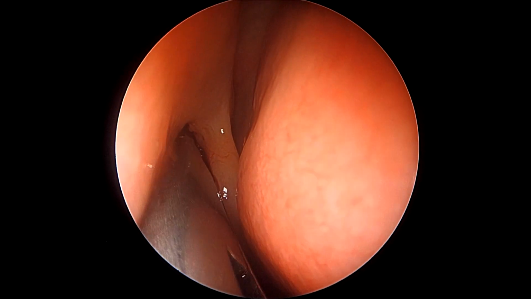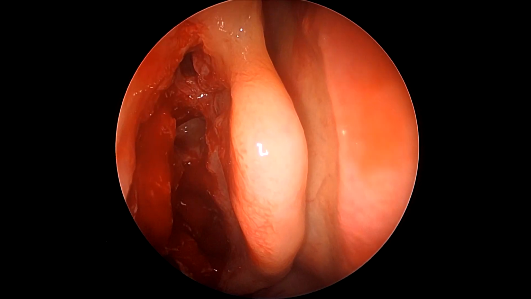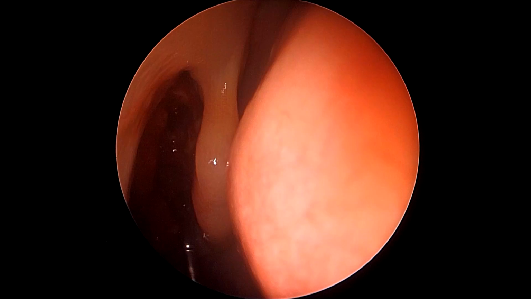Here we're using the same Hajek-Kofler punch to slightly increase our access towards the frontal recess, removing the anterior bone of the agger nasi as high anteriorly as we can.